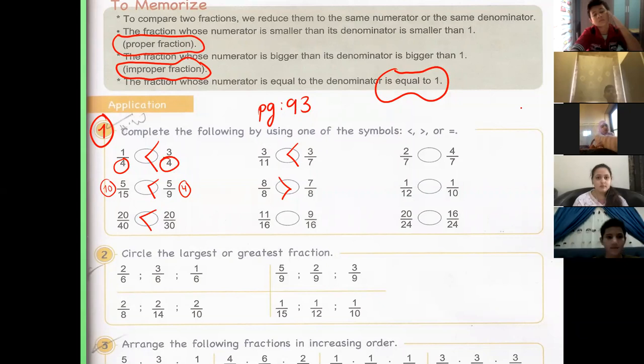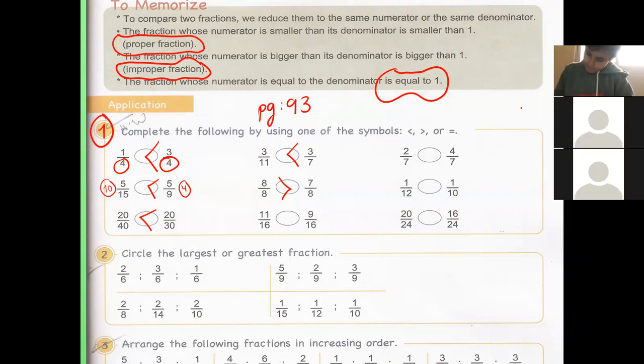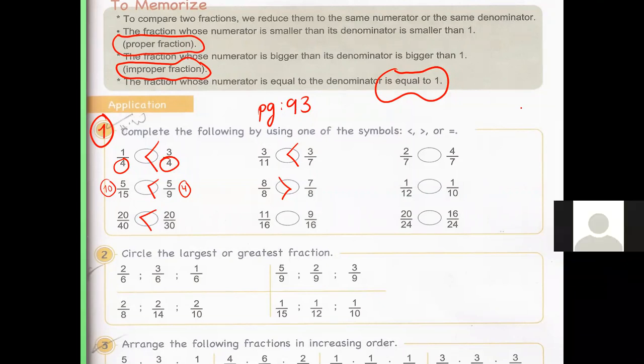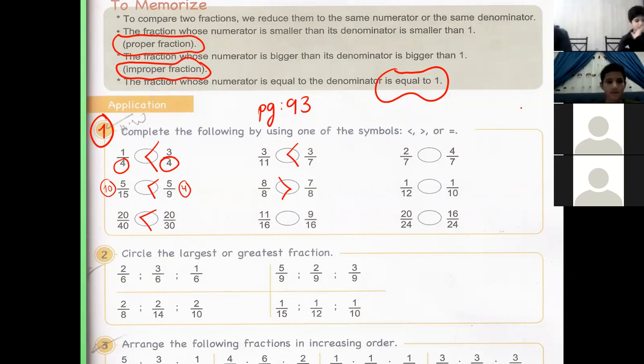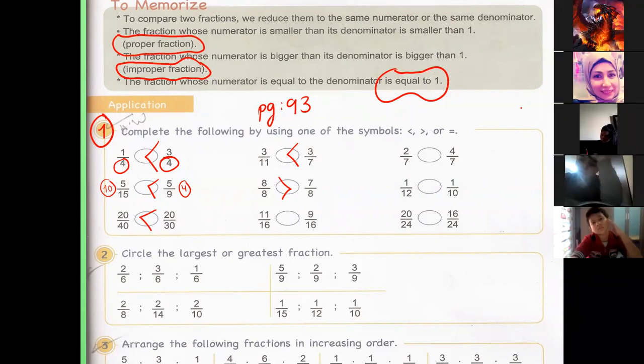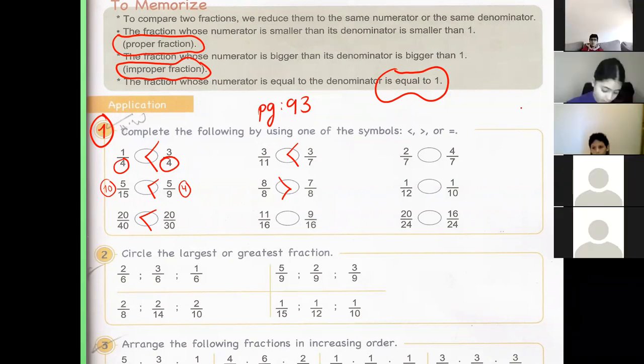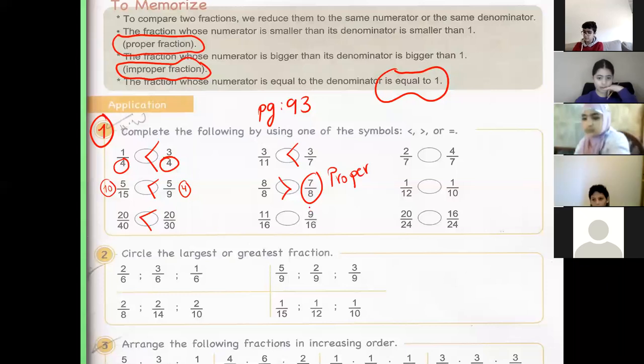Who will tell me another way other than these two? Yes, Zainab. If the numerator of the fraction is smaller than the denominator, we call it what? So it's a proper fraction, so it's smaller than 1. Excellent. Bravo, Zainab.